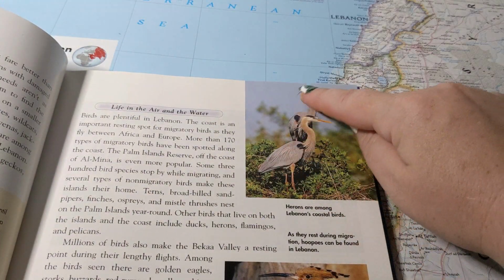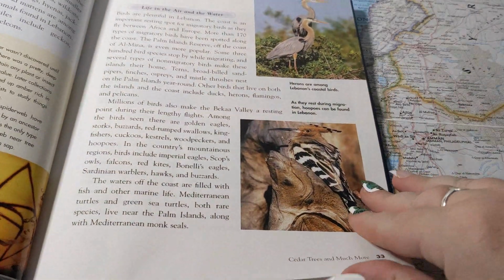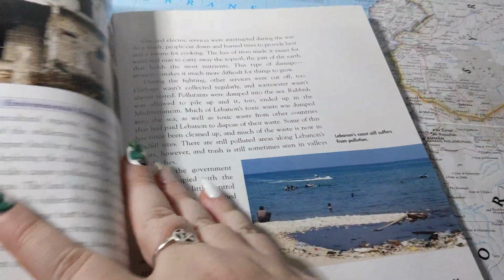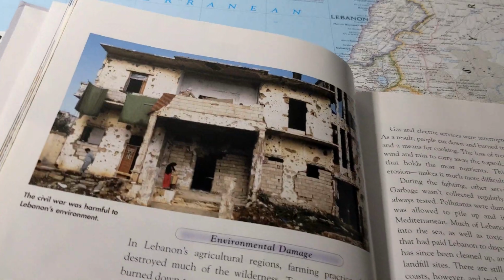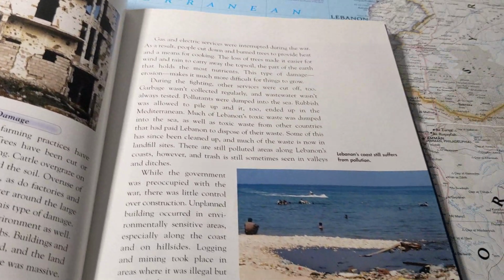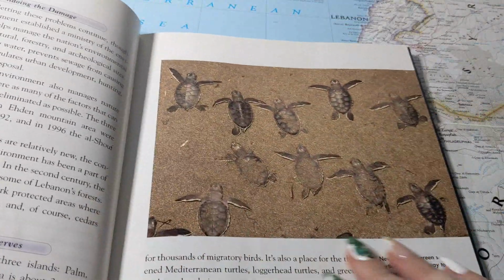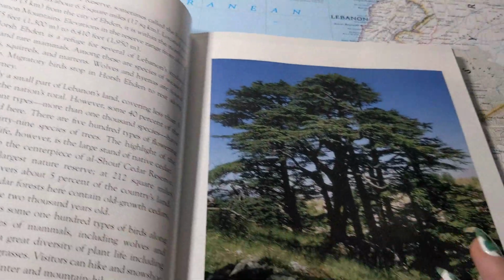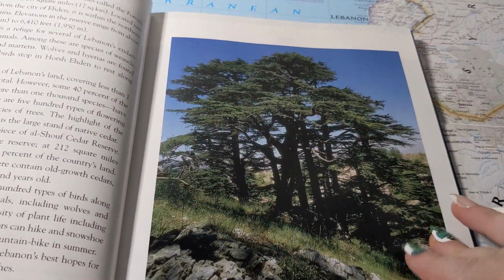Beautiful herons. And this is a hoopoe, I believe. Hoopoe. We don't have those birds where I live, but they're really cute. And sadly, a house destroyed during the Civil War. And it's talking about the pollution you get with big cities, right? Some little baby just hatched turtles running to the ocean. And a really great picture of the big, big cedar trees.